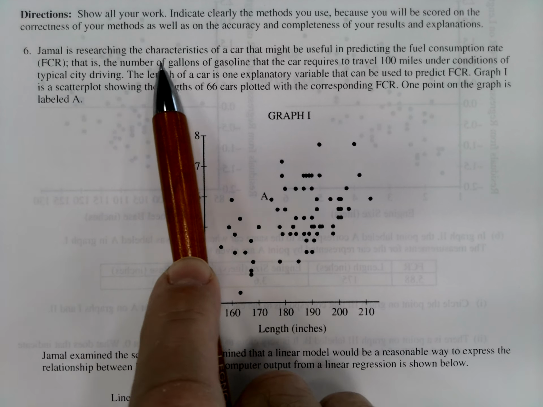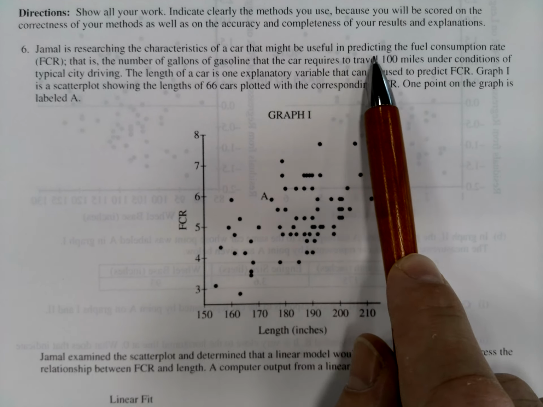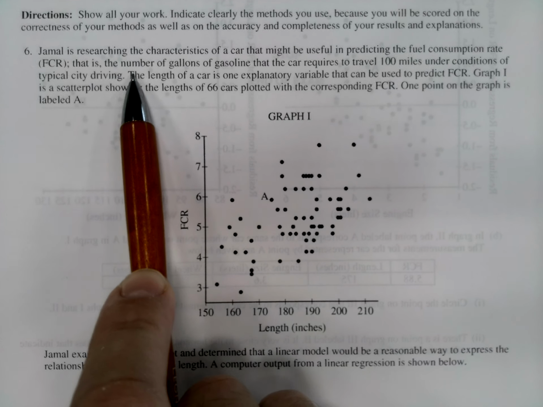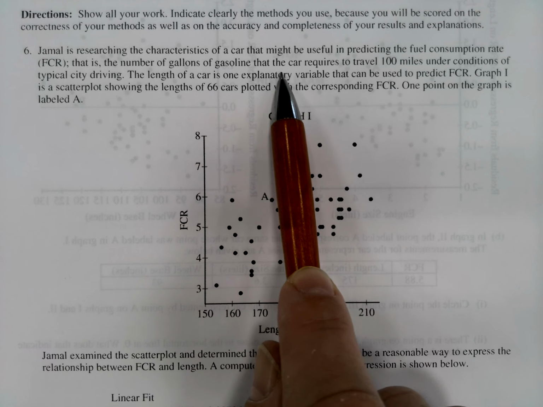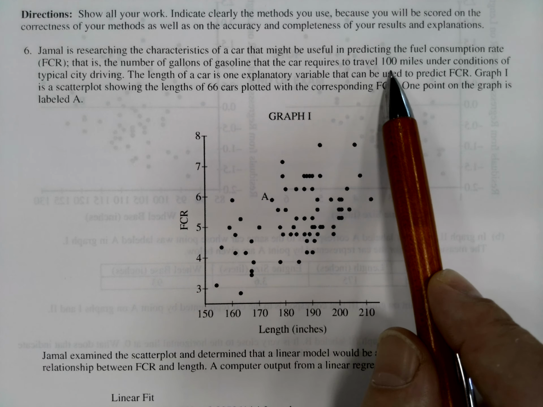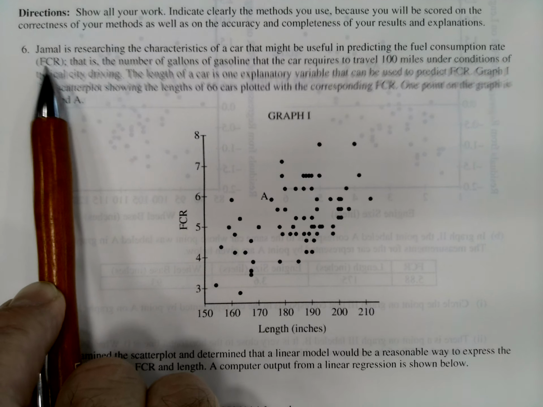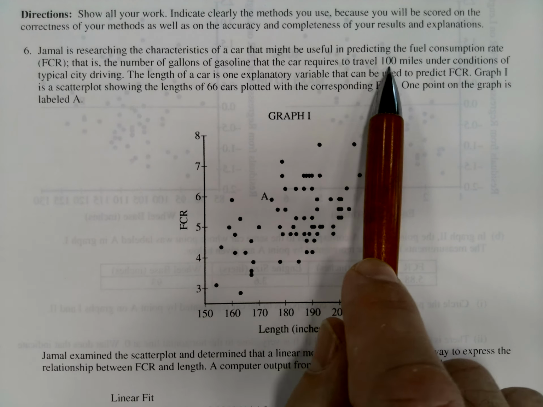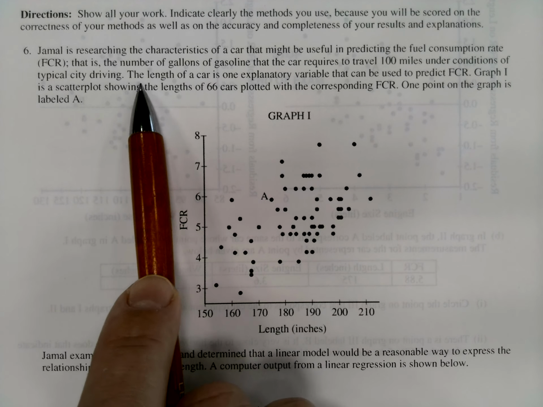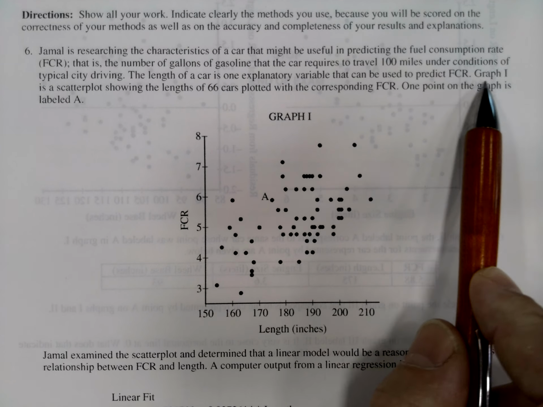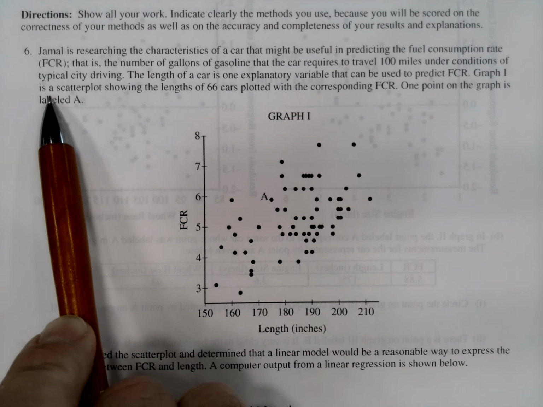Jamal is researching the characteristics of a car that might be useful in predicting the fuel consumption rate, FCR. That is the number of gallons of gasoline that the car requires to travel 100 miles under conditions of typical city driving. So it's just how efficient the car is with gasoline for 100 miles. So FCR, we're going to be using that. The length of the car is one explanatory variable that can be used to predict this. Graph 1 is a scatter plot showing the lengths of 66 cars plotted with the corresponding FCR.